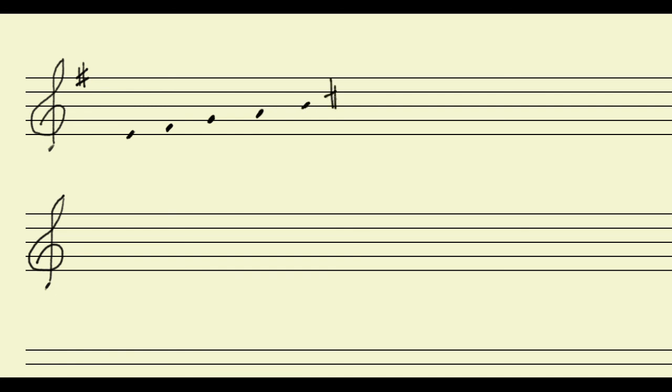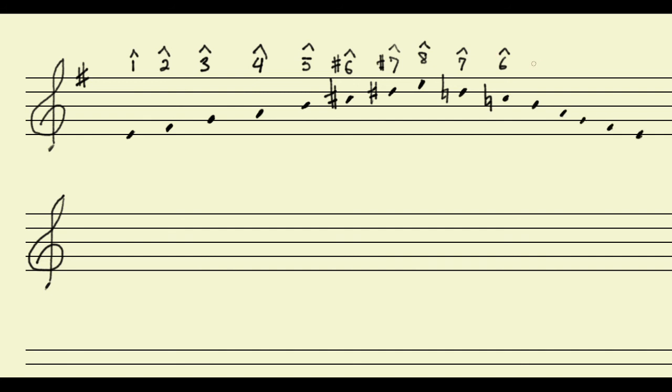So going up, we have the raised 6th and the raised 7th scale degrees. So on the way up, we have 1, 2, 3, 4, 5, raised 6, raised 7th. And then on the way down, we have basically a natural minor scale. So we have, up to the 8th scale degree here. On the way down, we have a regular old scale degree 7 and a regular old unmodified scale degree 6. Then a scale degree 5, 4, 3, 2, and 1. I just had enough room.